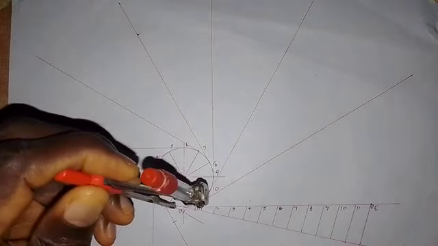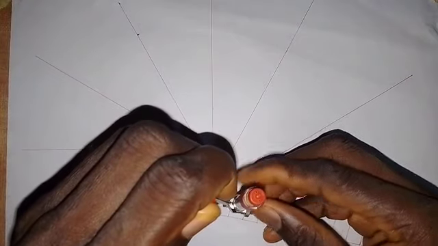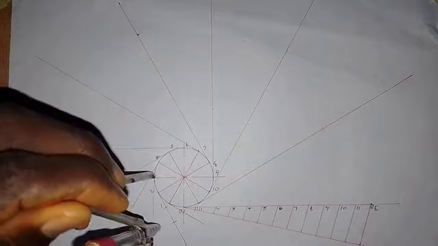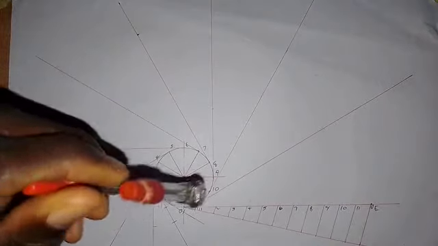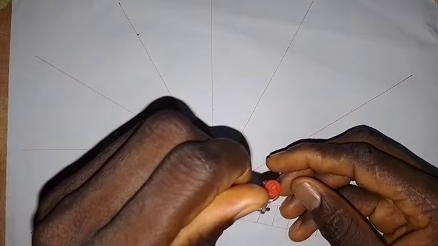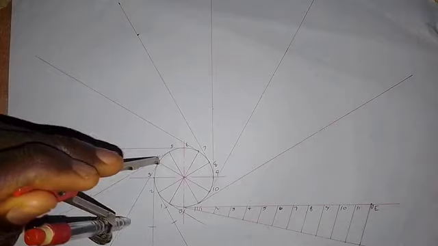Then from 0 to 3, so I put at point 3 and I make an arc here. Then from 0 to 4, then I put at point 4 here and I make an arc on line 4.